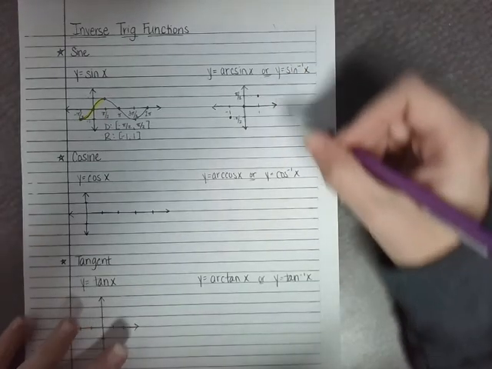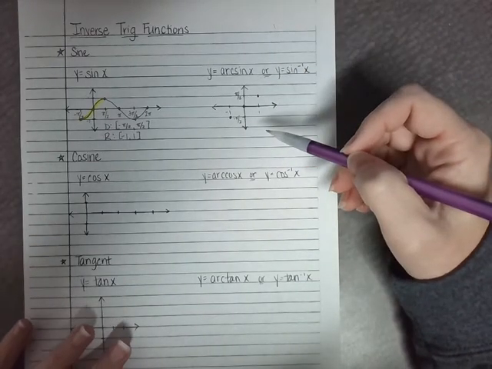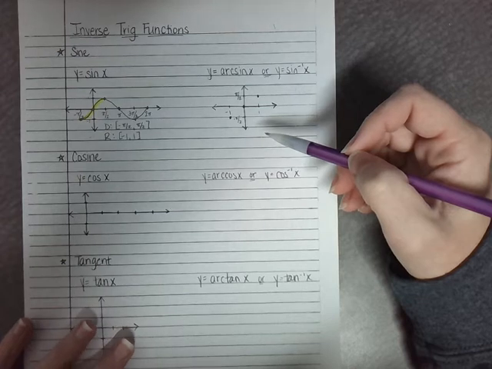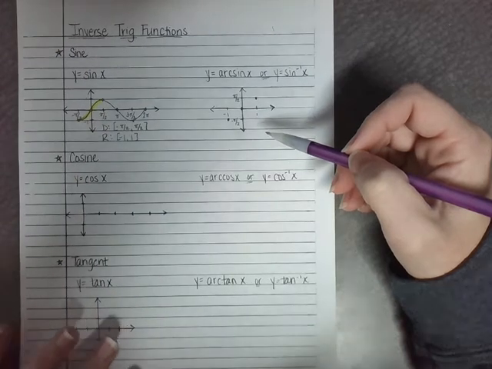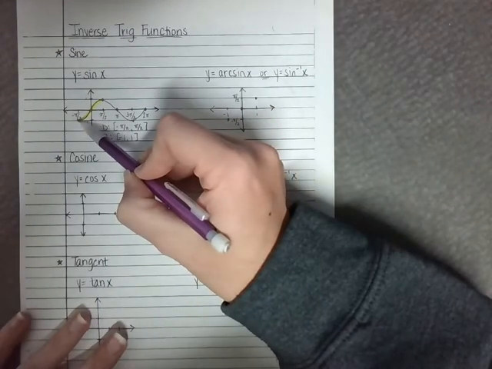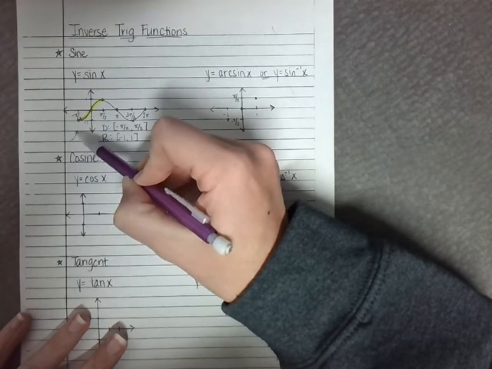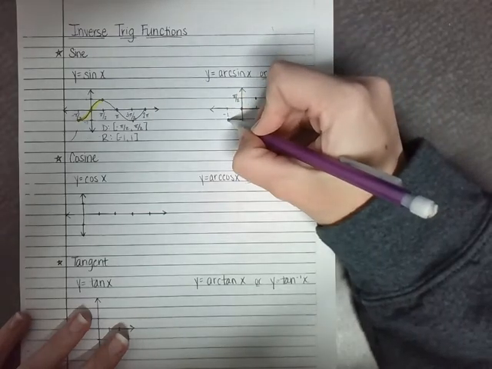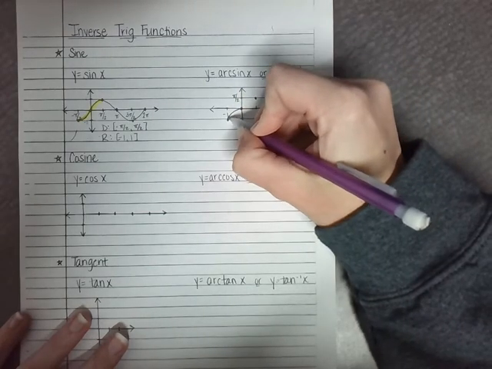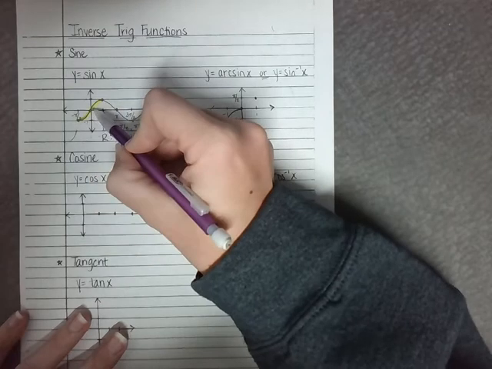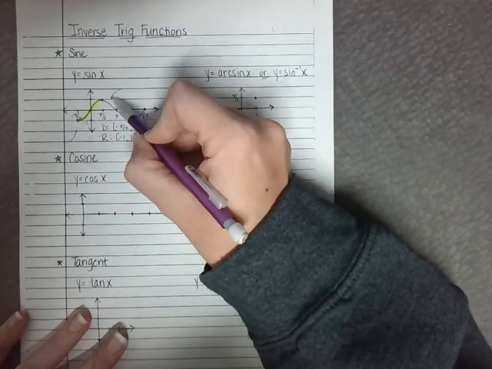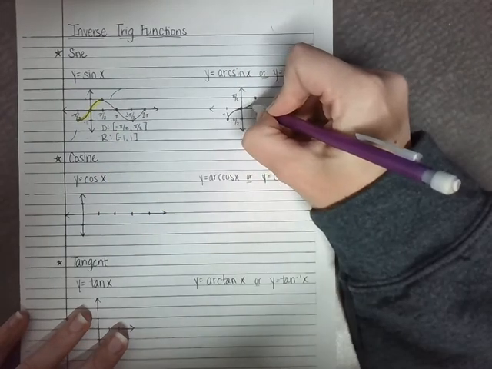But when we plot them, our concavity has to change. Concavity means the way that your graph turns or curves. If you notice, this little piece right here has this kind of shape. It's kind of curved upward. We have to do the opposite and kind of curve it downward on our inverse graph. Then this piece right here that's slightly curved downward, we have to curve upward.